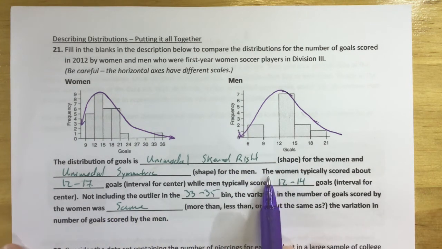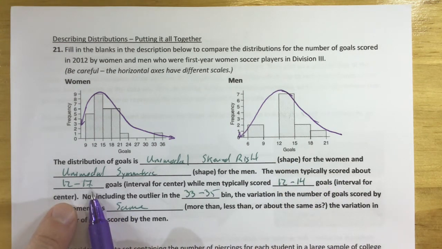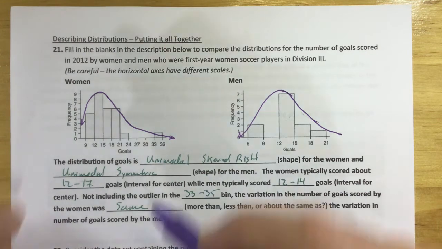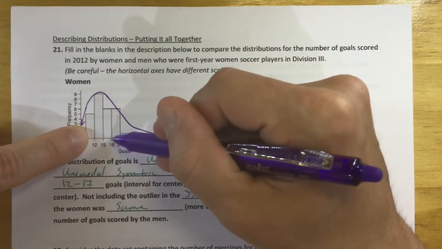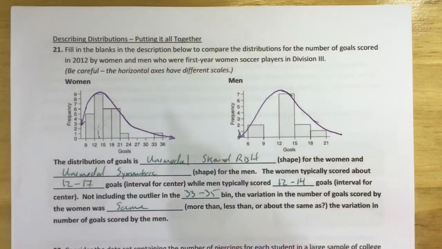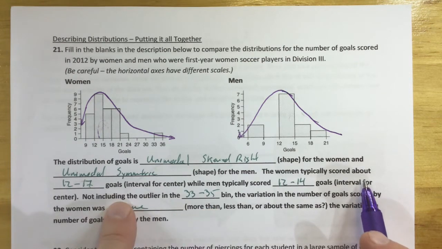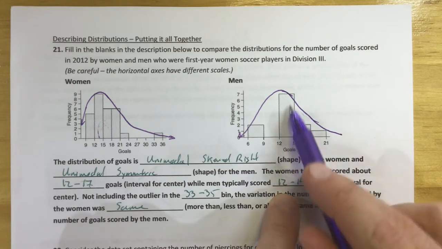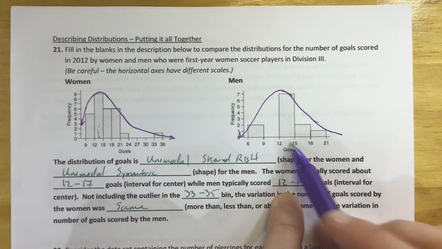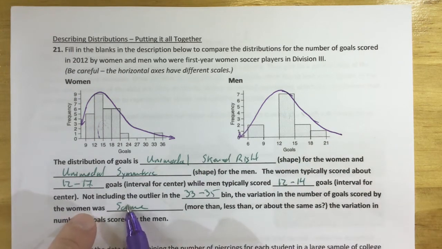Let's see. What other ones did an answer? The women typically scored about 12 to 17 goals, so that's where you're going to take the big cluster that you have. So 12 to just before there. So we're taking in that area. That's where that high peak is going to be located. The men are around that one tall bar that we've got there, so the 12 to 14-ish range. And let's see here, not including the outlier, which is way over there. That's the only graph that had the outlier, 33 to 35 bin. The variation, the number of goals scored by women was the same as the variation of the men over there.